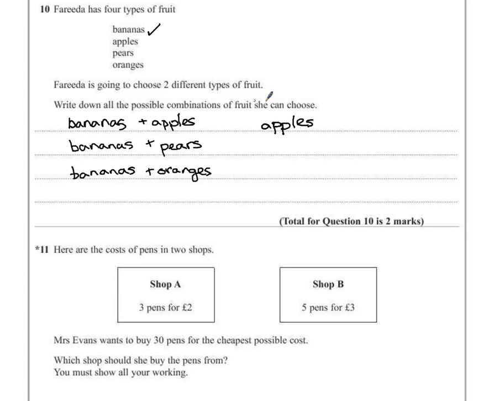Now we've already said apples and bananas, so we don't need to list that one again. So we just continue through the list. What other combinations can we have? I can have apples and pears. So I've done that combination, but there's still one more. Apples and oranges. So now we've gone through all the possible combinations with apples, I can ignore that one.